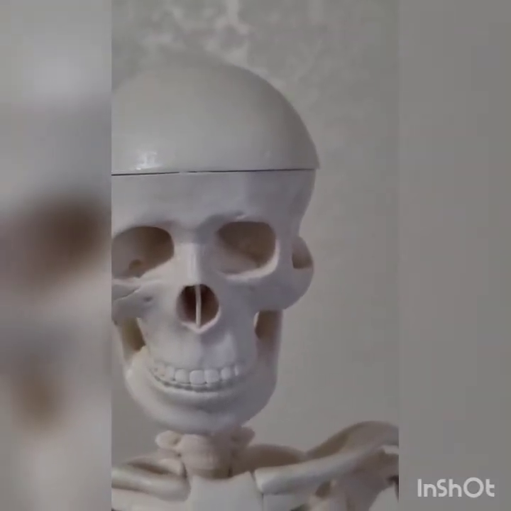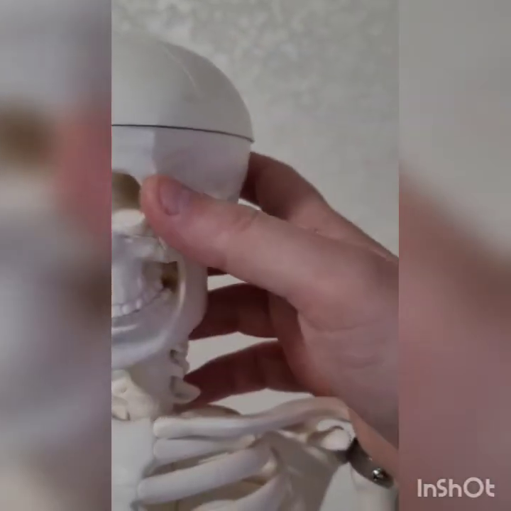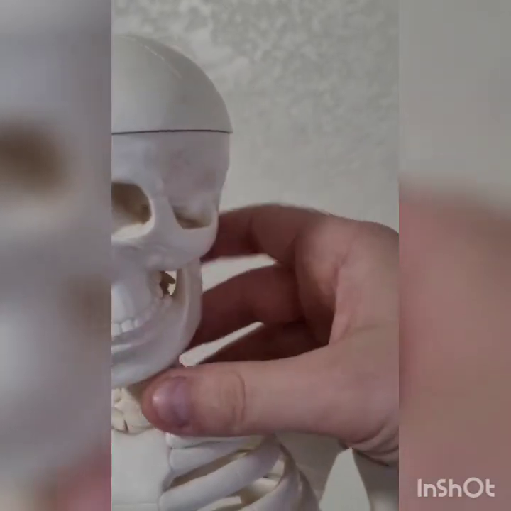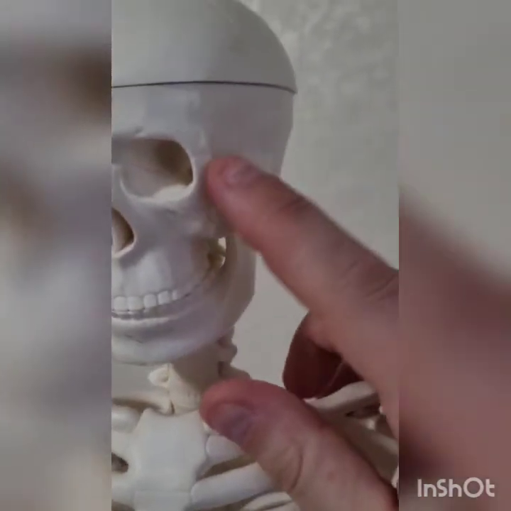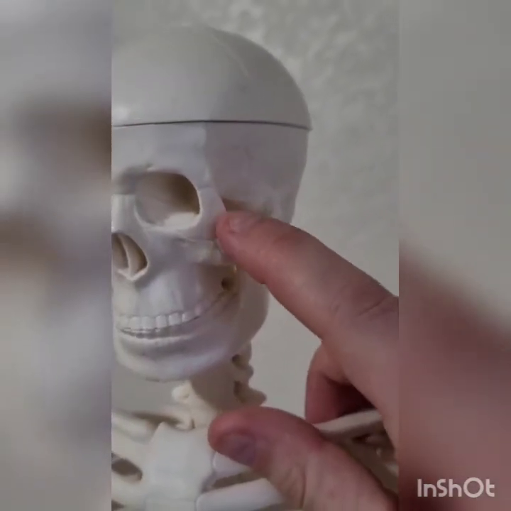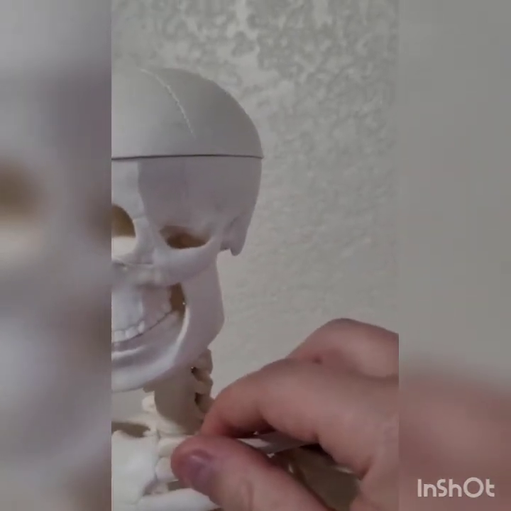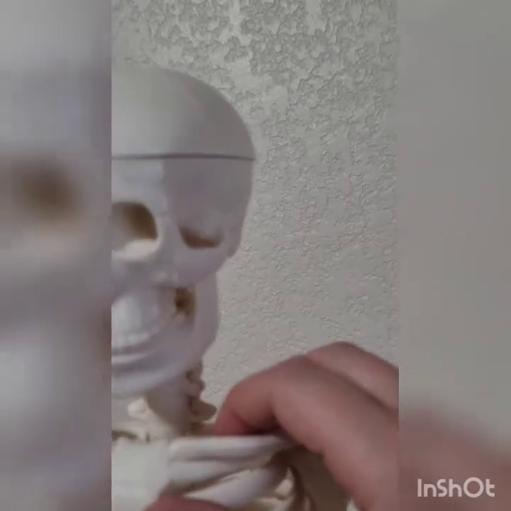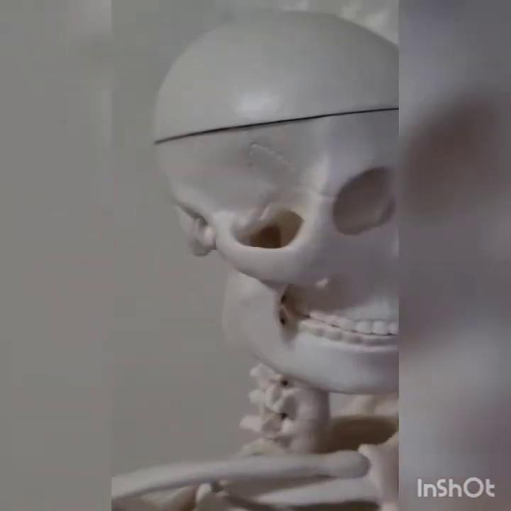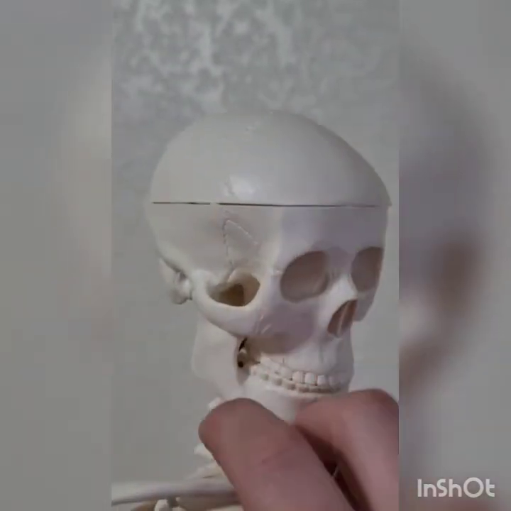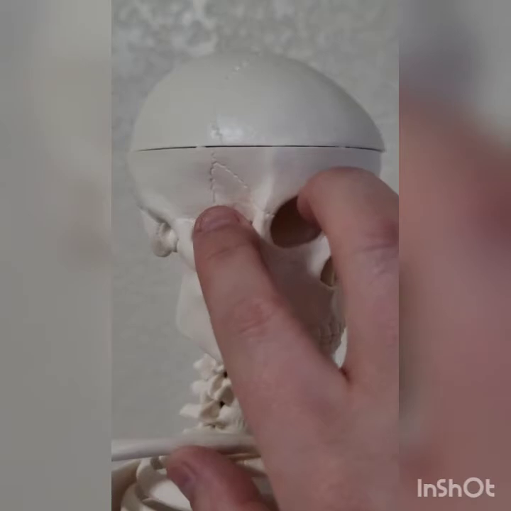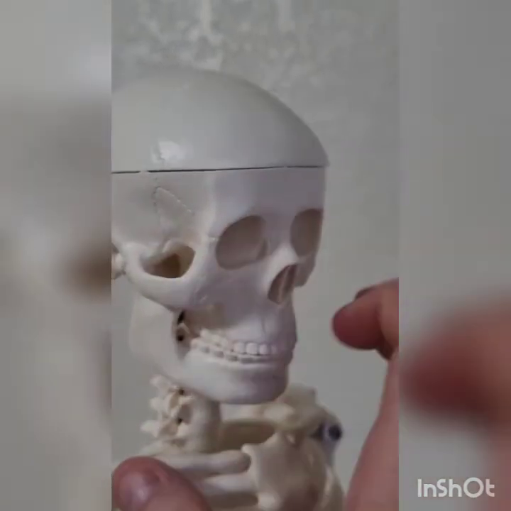The parietal bone is going to be here on the side. Then you have the temporal bone. It's right here. You have the sphenoid, which is going to be basically this bone in here. Make sure I don't drop my guy here. Alright, so the sphenoid bone is actually in here, and it connects in here.